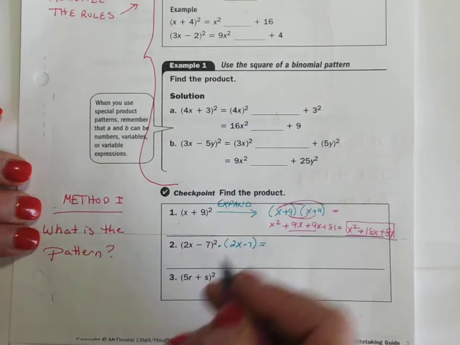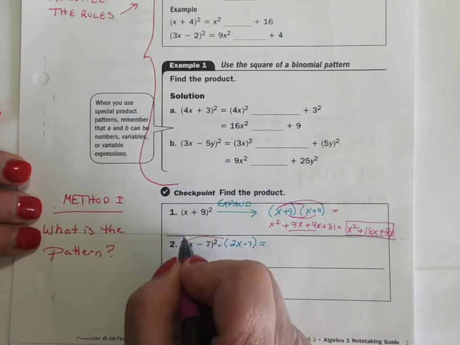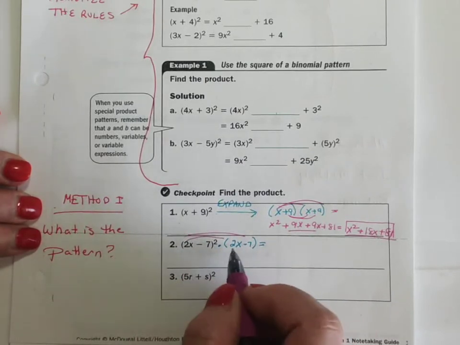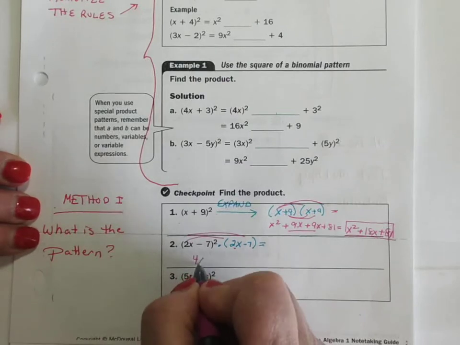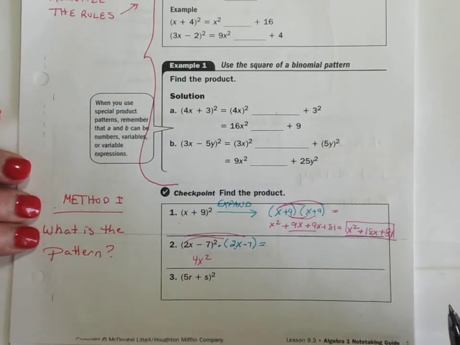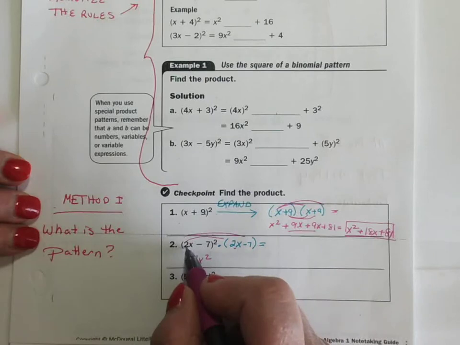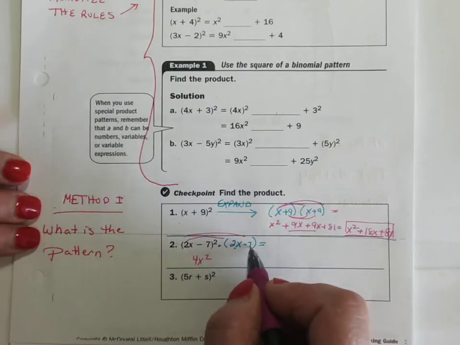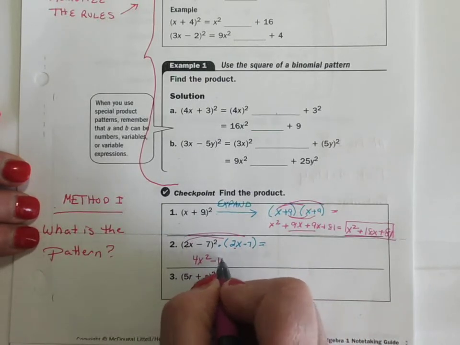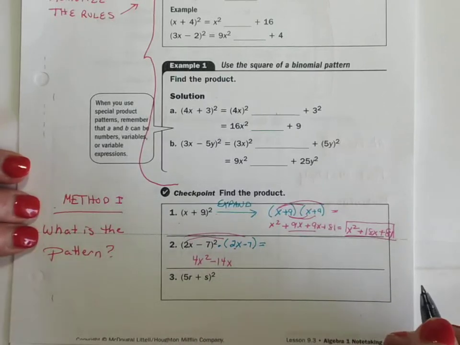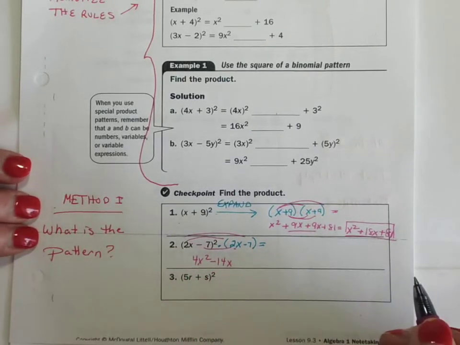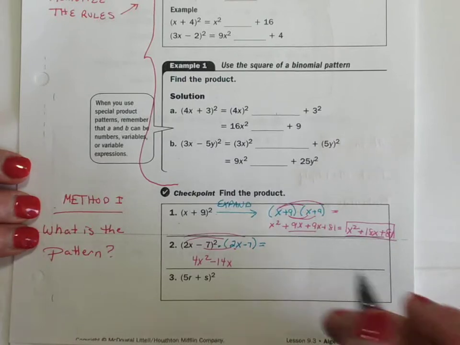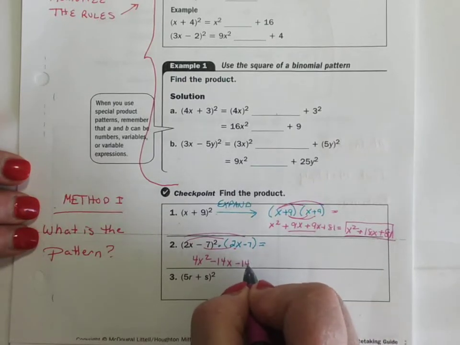And now I'm just going to do my regular multiplying. 2x times 2x is 4x squared. 2x times negative 7 is negative 14x. Negative 7 times 2x is negative 14x.